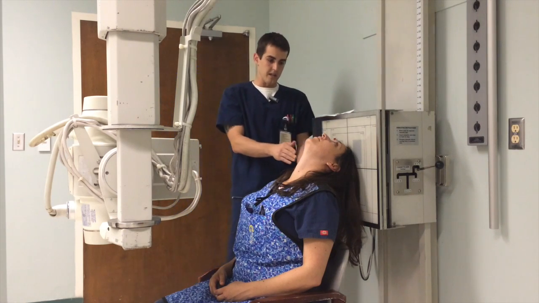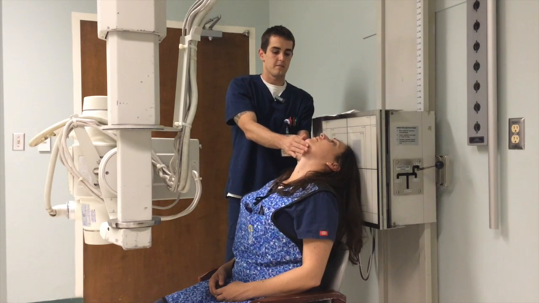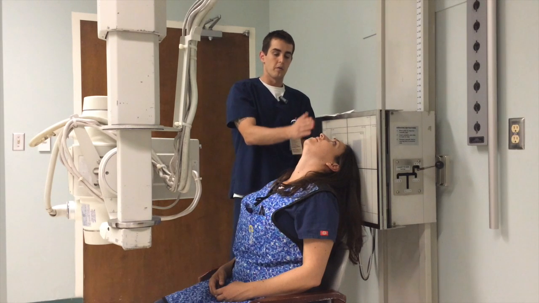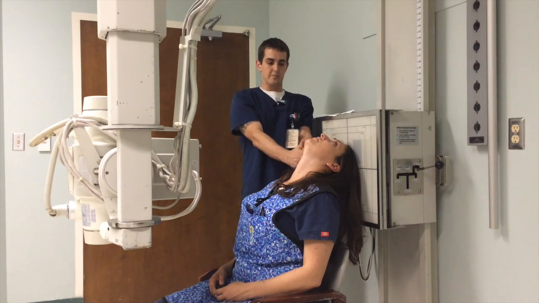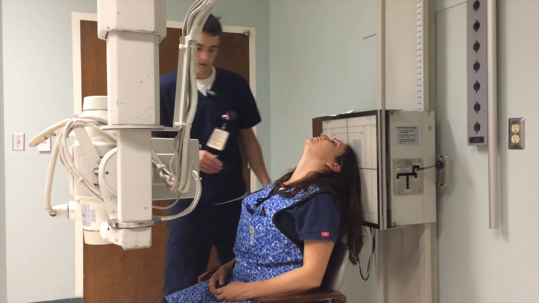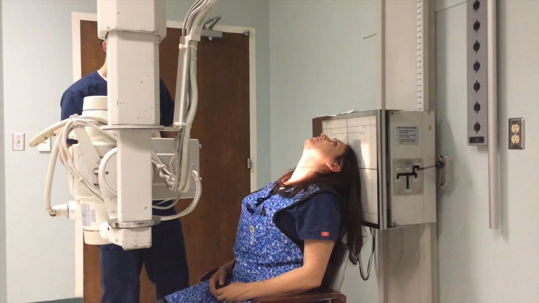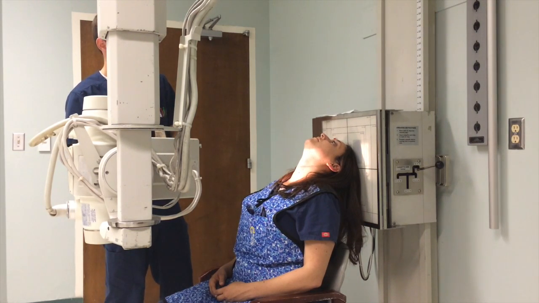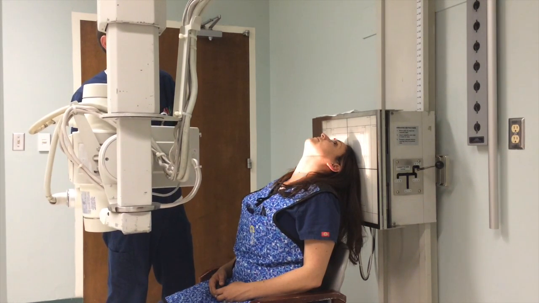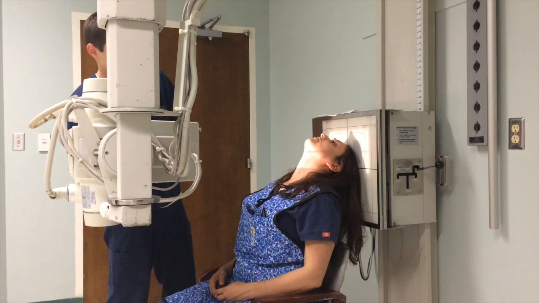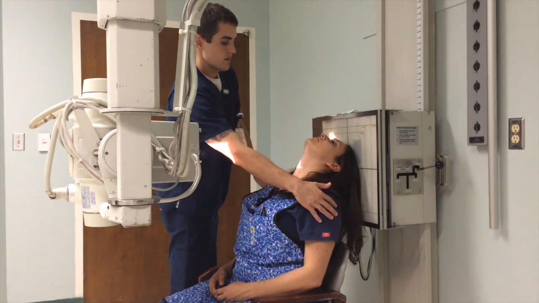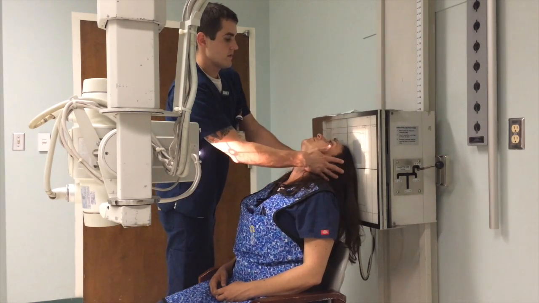And then we want the OML parallel with the IR, so they're on the same plane, which is what we have achieved. We want the central ray just 1 inch posterior to the outer canthus. Centering more.